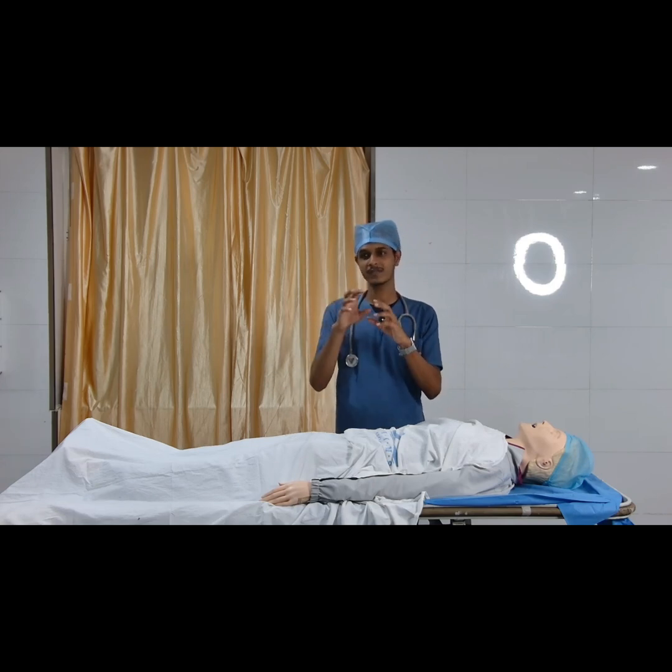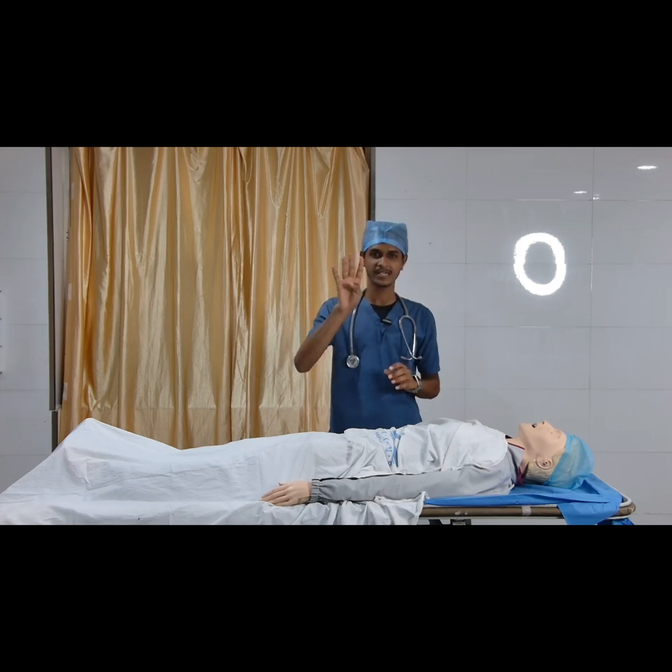What are the 3 different ways? First, I am going to use only finger pads, only fingers I am going to use.